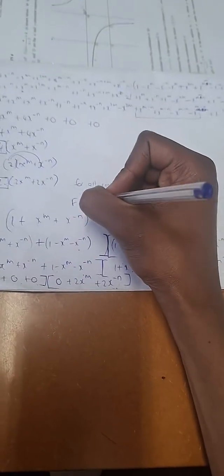Because maybe you will not see the difference of two squares. Or there's the factorizing, where you see the difference of two squares and you are able to get the same answer.